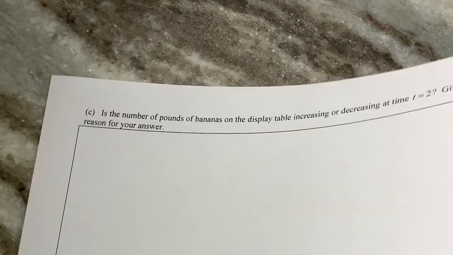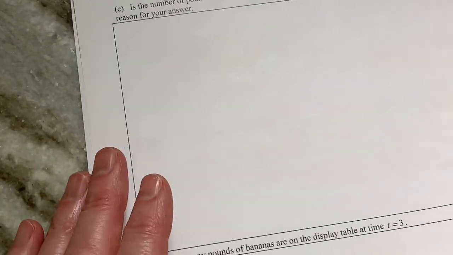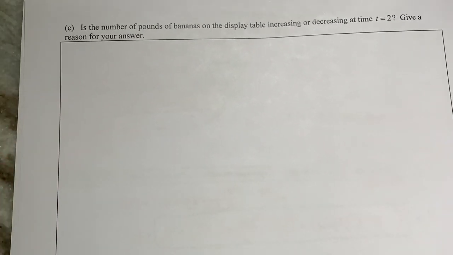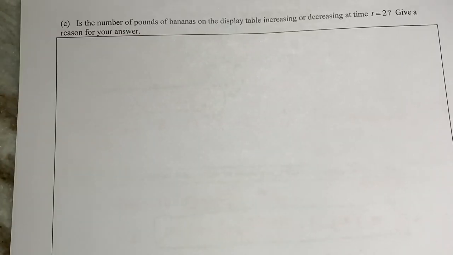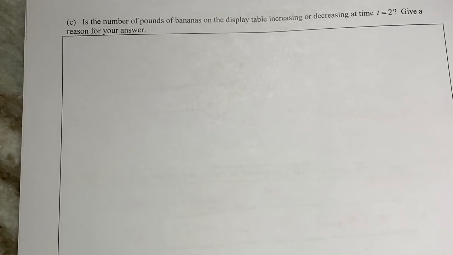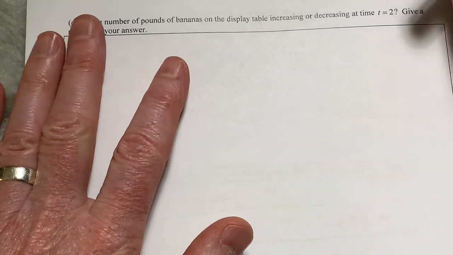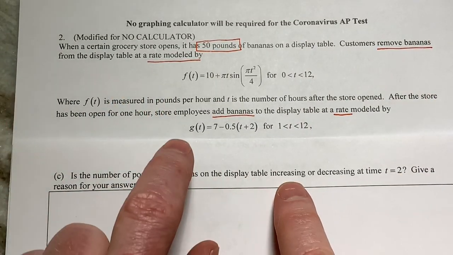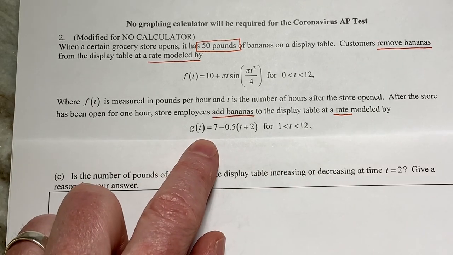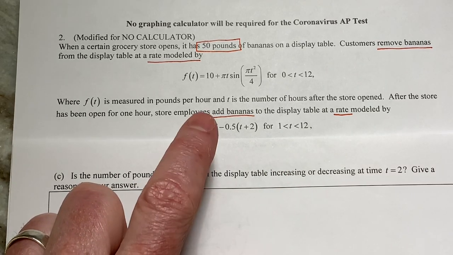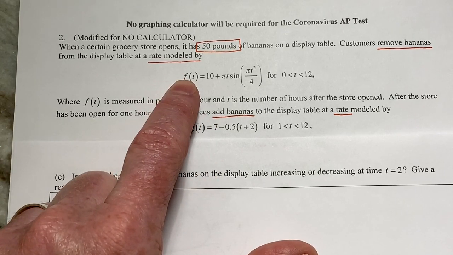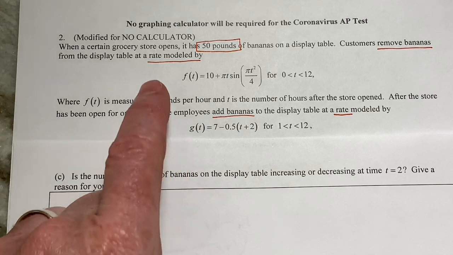Let's look at C. Okay, so C says, is the number of pounds on the display table increasing or decreasing at time 2? Okay, so how would you determine if the number of pounds is increasing or decreasing? Well, if the number of pounds is increasing, that means the rate at which the store employees are adding them is greater than the rate at which they're being removed by customers. Okay, so I really am looking at F and G.